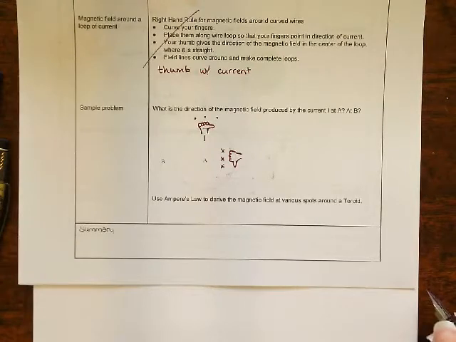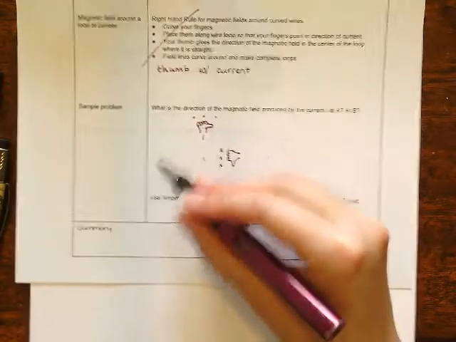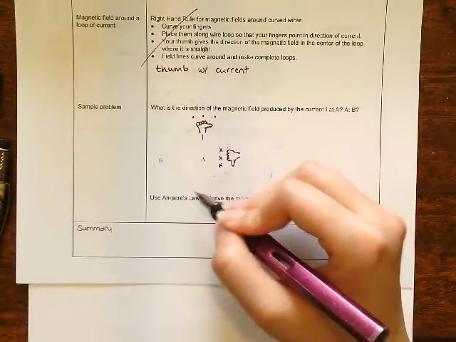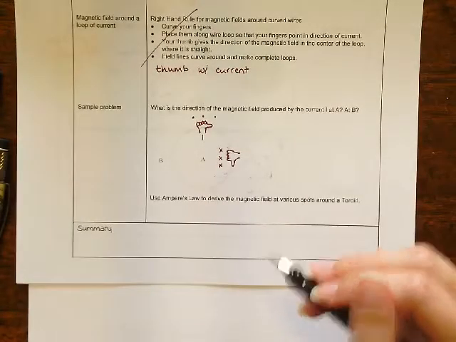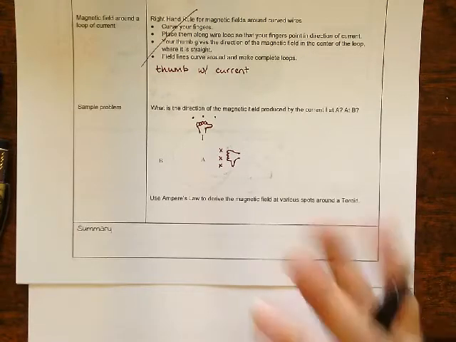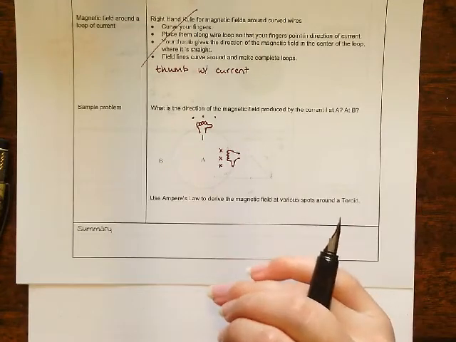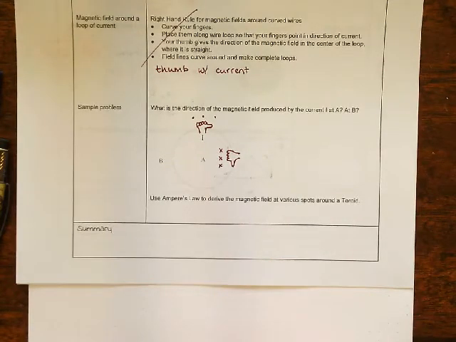Does that make sense? So to figure out the directions, you do that. Generally, when you're talking about a loop, the inside of the loop is going to have the strongest magnetic field. The magnetic field on the outside of the loop is going to be much, much smaller in comparison.